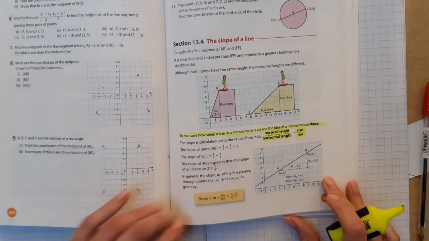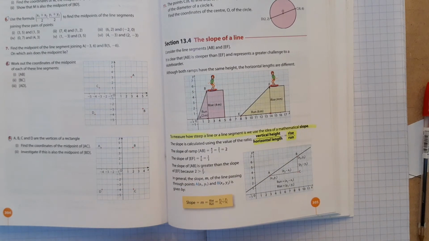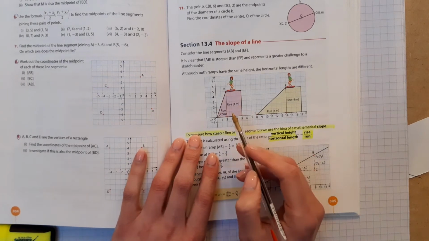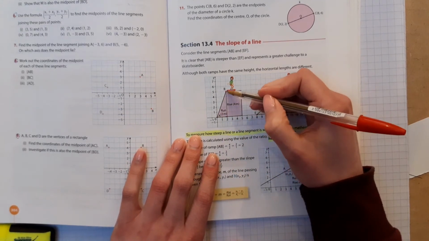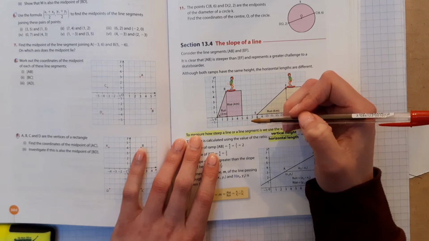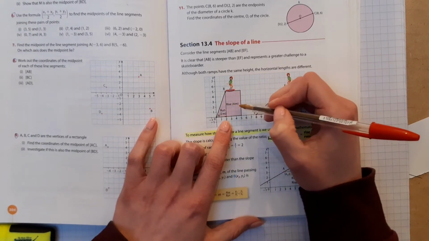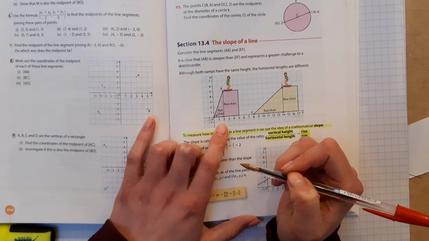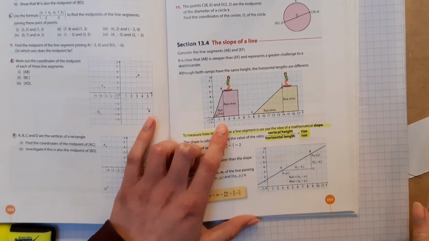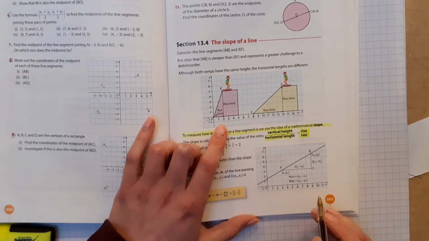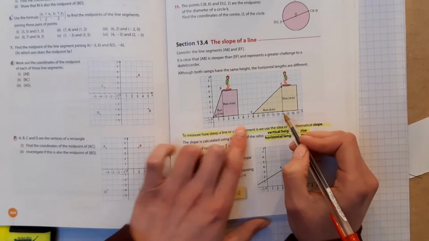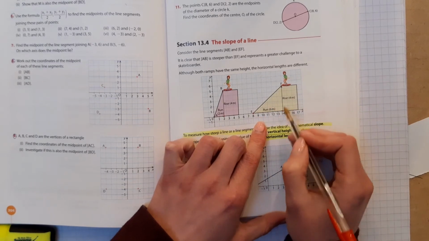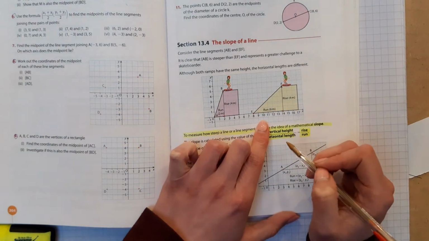We're going to see this in a number of different questions. So I'm going to take the skateboarder in purple. It says rise 4 meters and run 2 meters. With that in mind, you're going to put 4 over 2. Likewise with this one, it's rising up 4 meters, but it's running out 6 meters. That's 4 over 6, which can be calculated down.